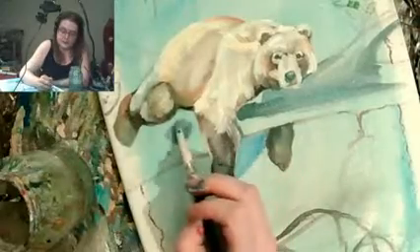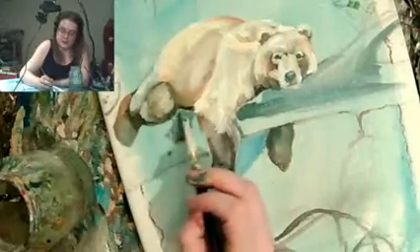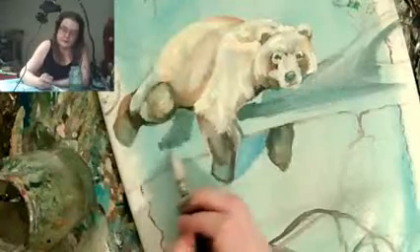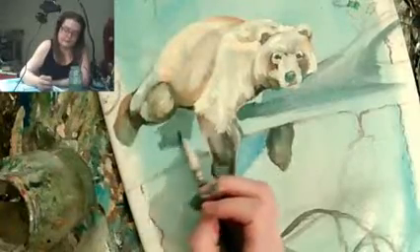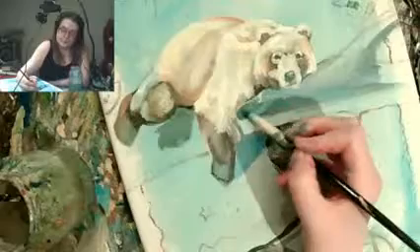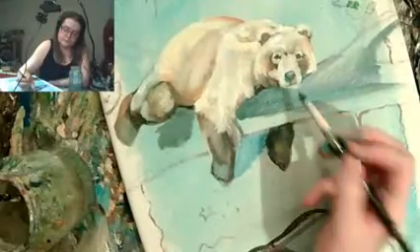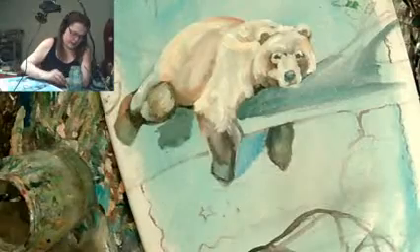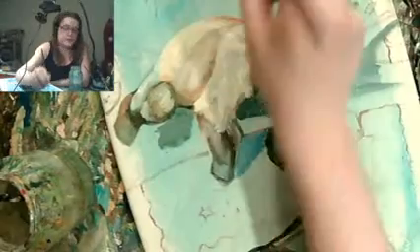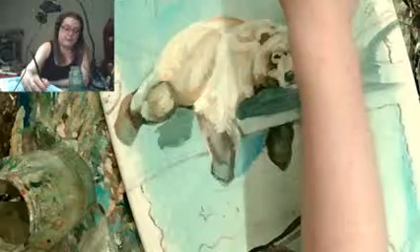Okay, need to make sure that bit under his belly is quite dark. Something, what is that? Something gravelly on my paintbrush. It's probably where I was painting outside.